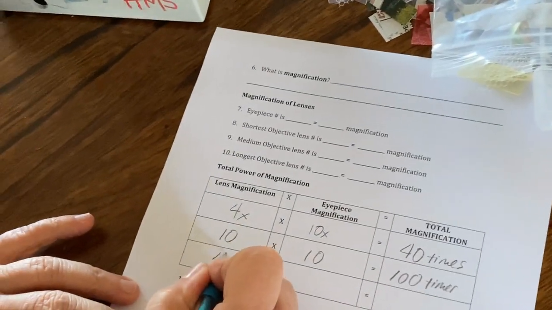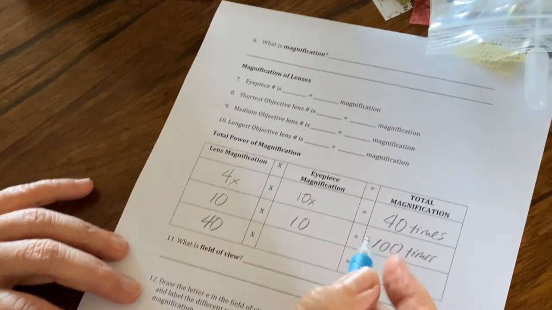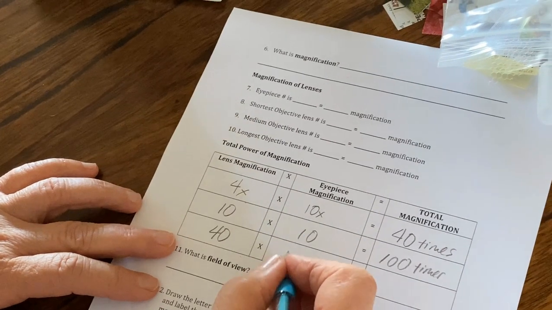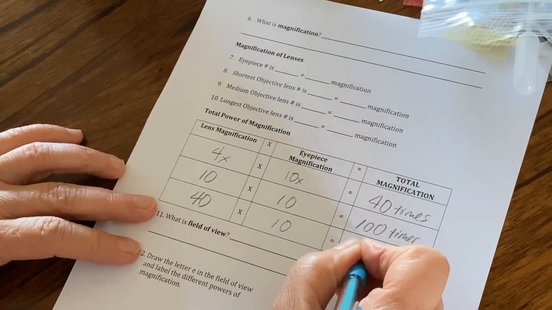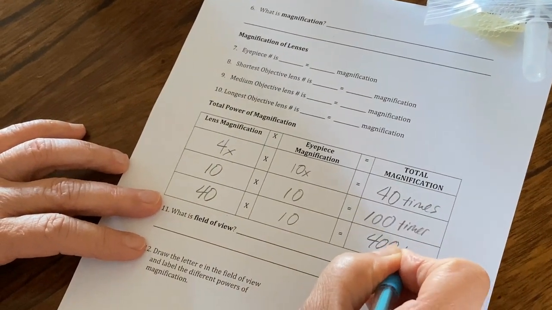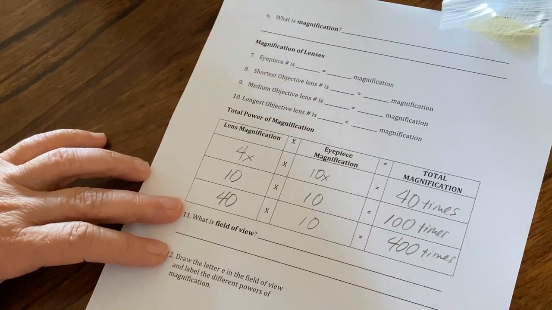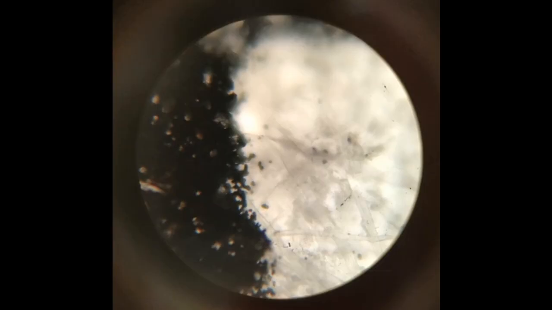And then the last one is 40. The lens magnifies it 40 times, but your eyepiece magnifies it 10 times, meaning you're seeing it 400 times larger than it really is. Believe it or not, that is the letter E magnified 400 times its regular size. You can see how the little tiny bits of ink are embedded into the fibers of the paper.